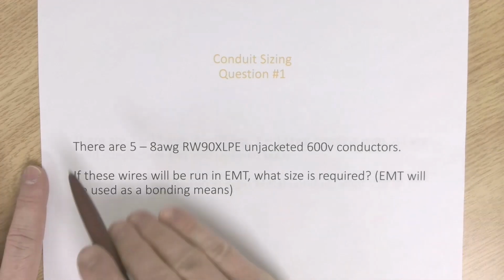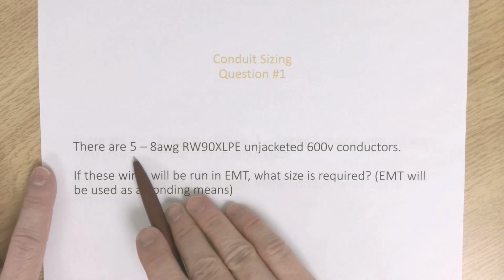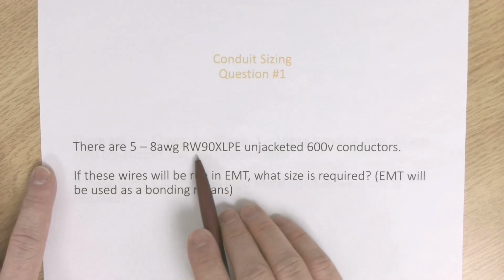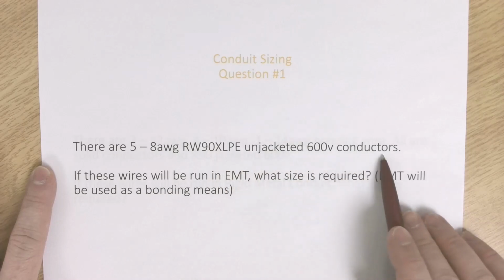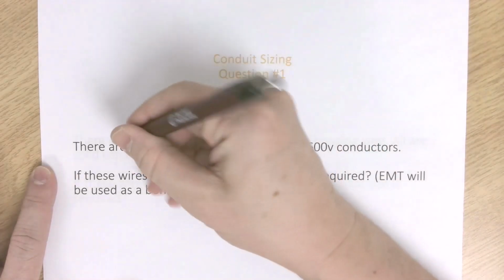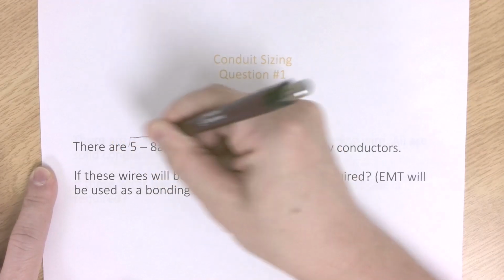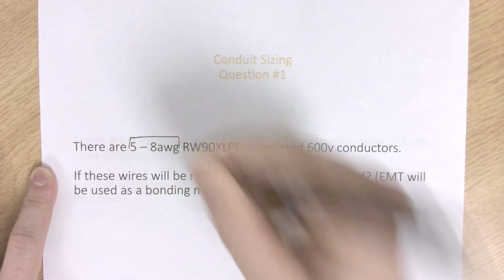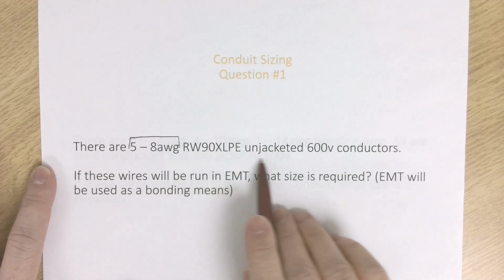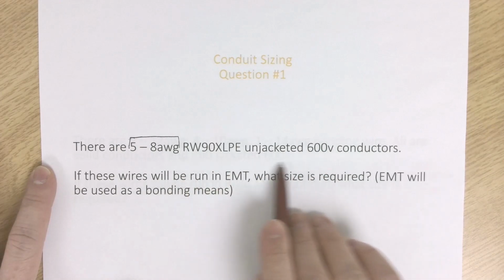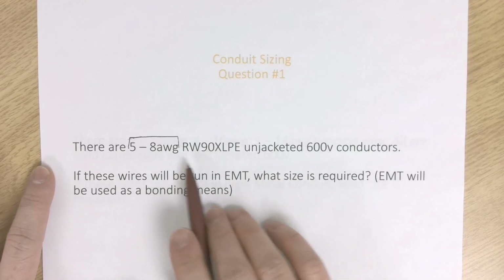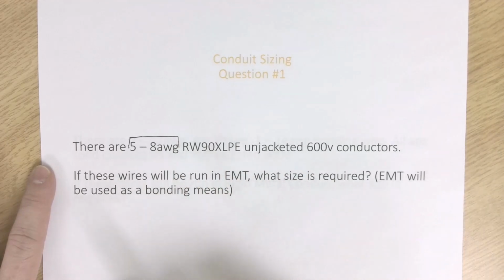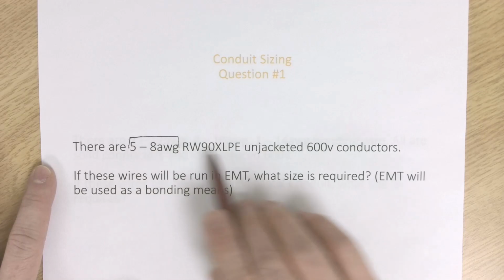But all the same, there are 5 8-gauge RW90 XLPE unjacketed 600 volt conductors. Okay, so these are my guys. I got 5 of these. And this is going to tell me which table 6 to use. And we'll check out table 10 in a minute. I know I said I would, so we'll look at that in a minute. So this is what I have.